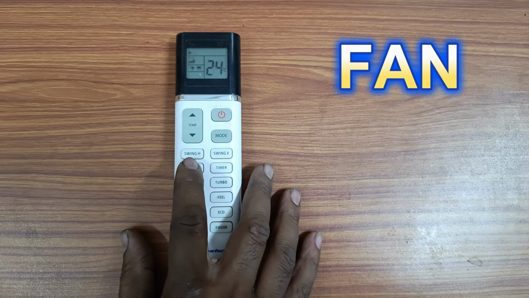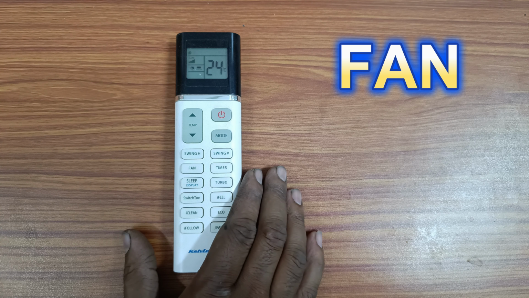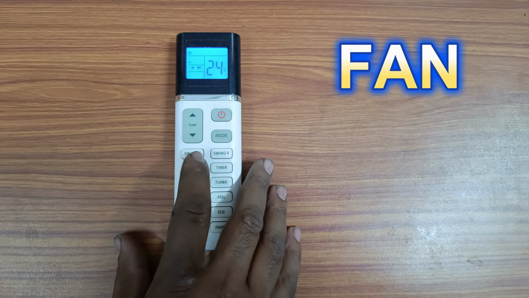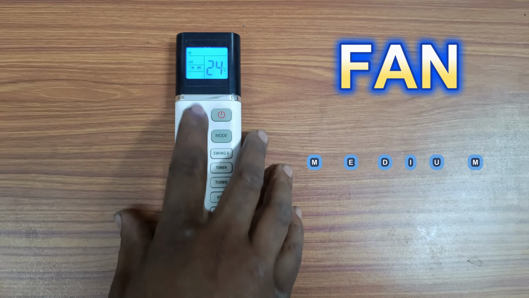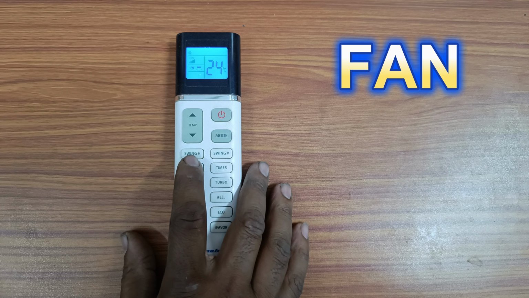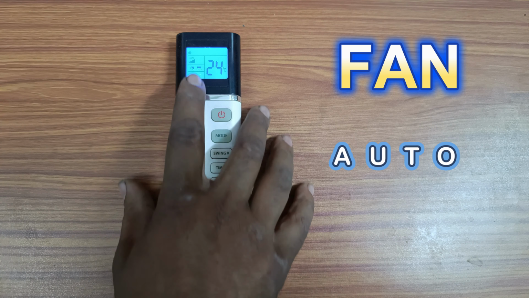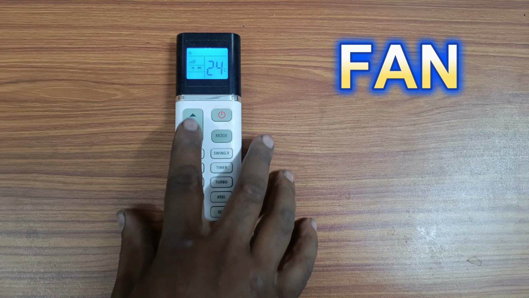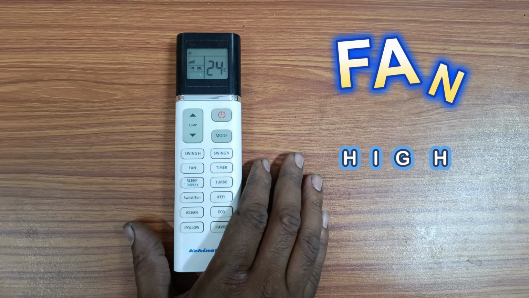After that, the next button is fan. This is for the speed of the fan which is blowing air from the indoor unit. It works in 4 speeds. Right now the fan speed is low. Right now the fan speed is medium. Right now the fan speed is high. Right now the fan speed is auto. You can control the fan speed according to your requirement. If you want to chill the room quickly, then set the fan speed to high.